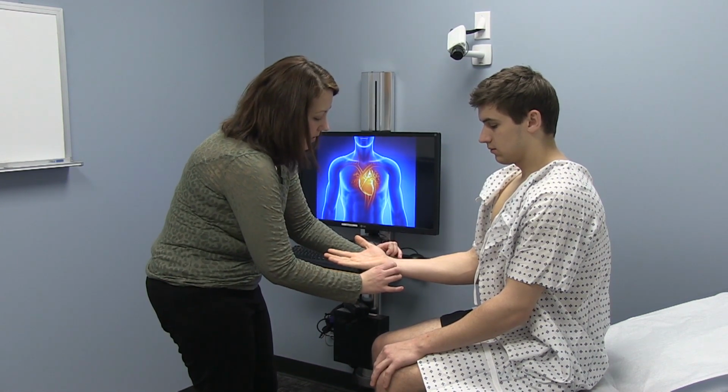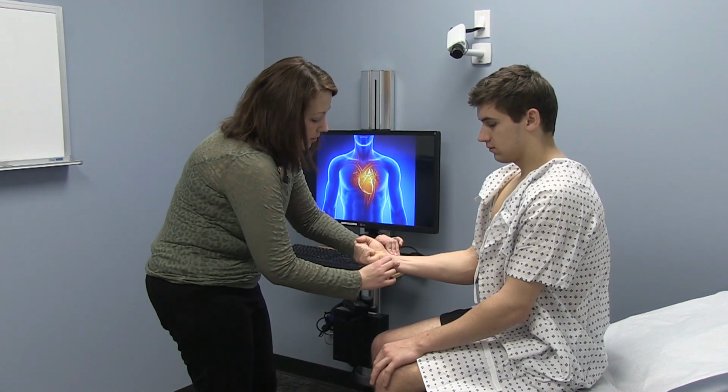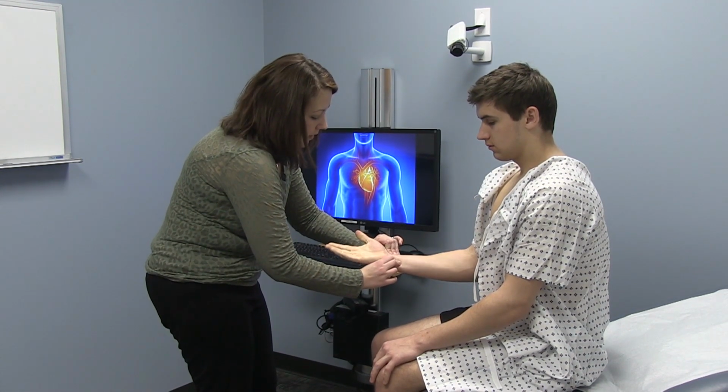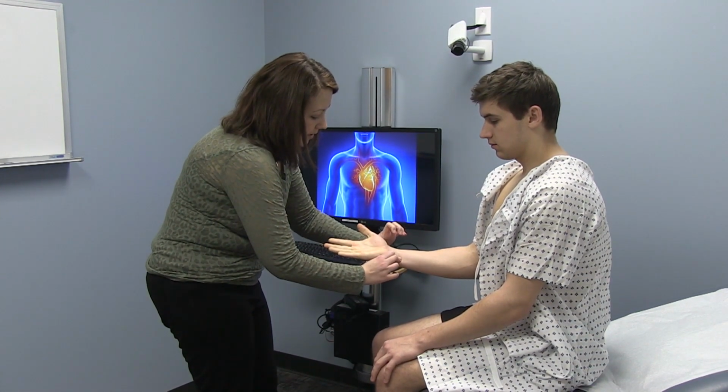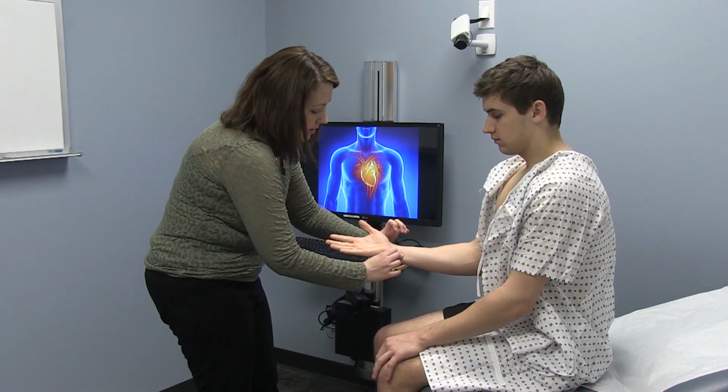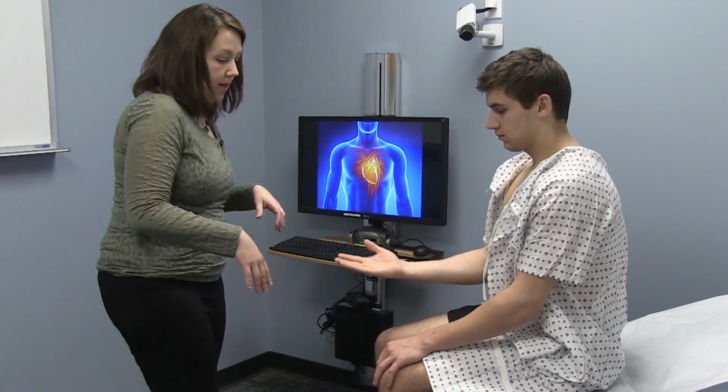Okay, go ahead and squeeze again. Again, I'm going to occlude both. Go ahead and open. This time I'm going to release the radial artery and see that again the color comes back. And we'll do that on both hands.